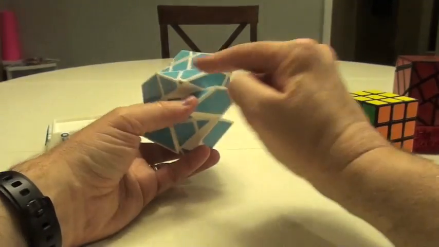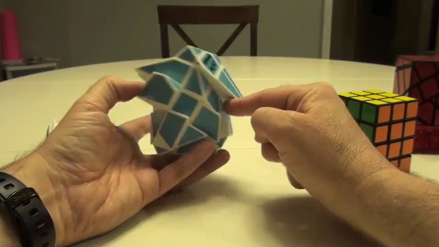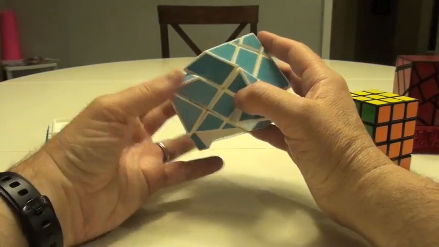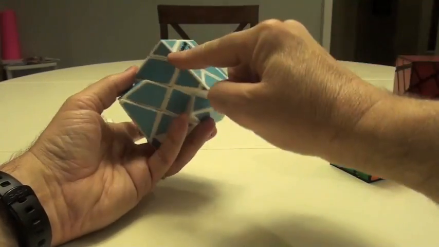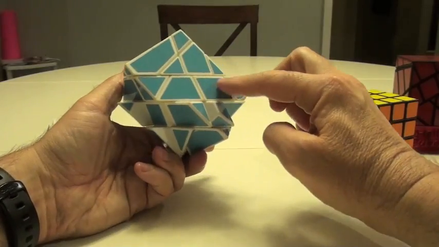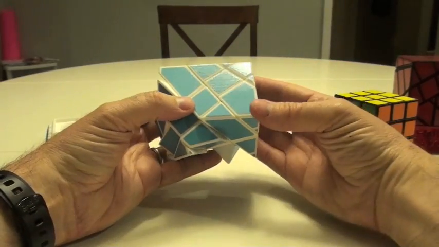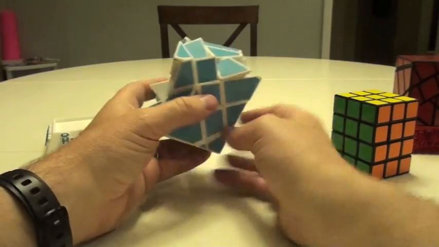So what we see now is this layer is done. This layer is all in, and just to be on the safe side, we can turn this top layer and see if it correlates, if it's calibrated, and it is. You see that all these pieces line up with this. So let's take this out of that position, and now we do these layers.